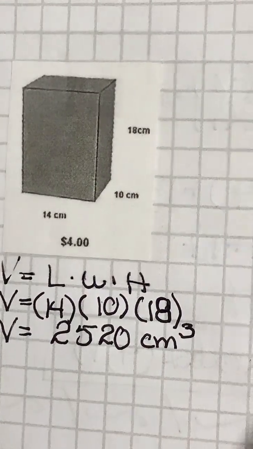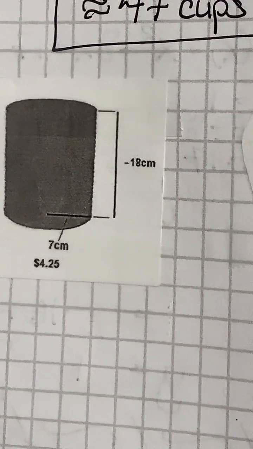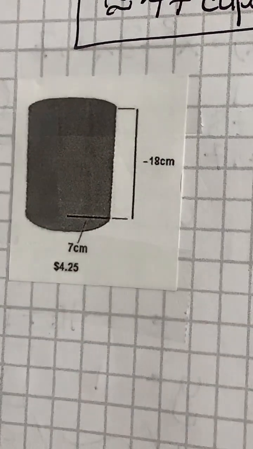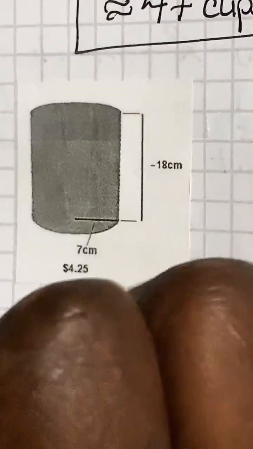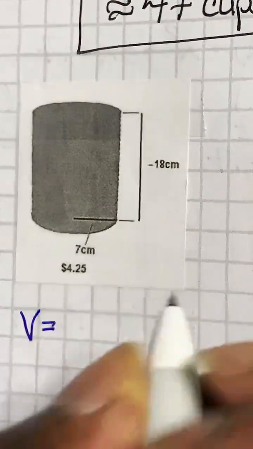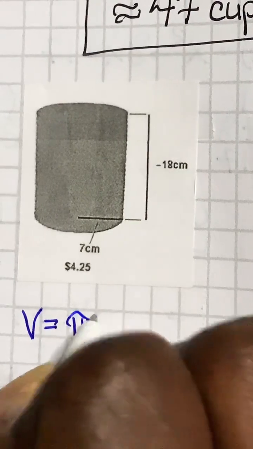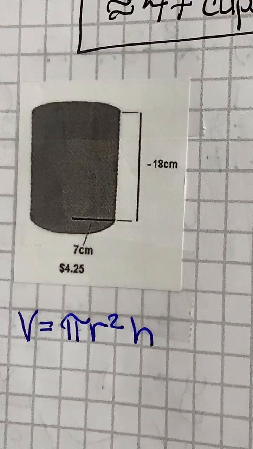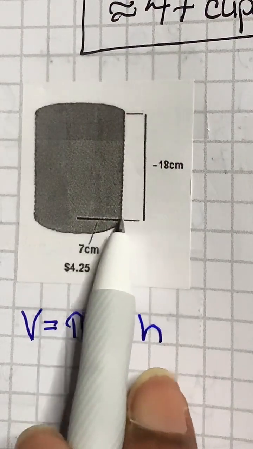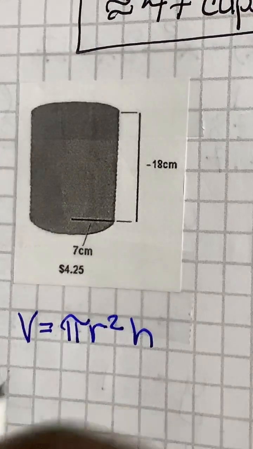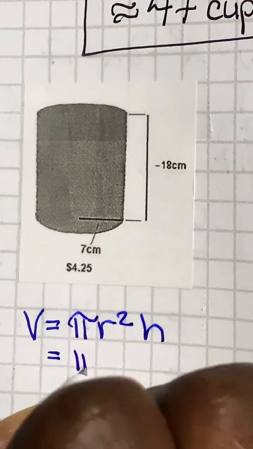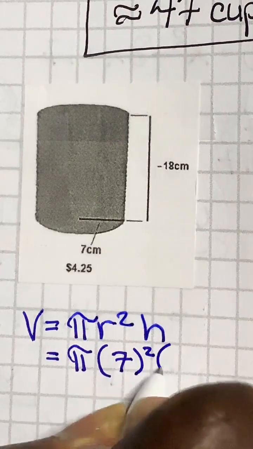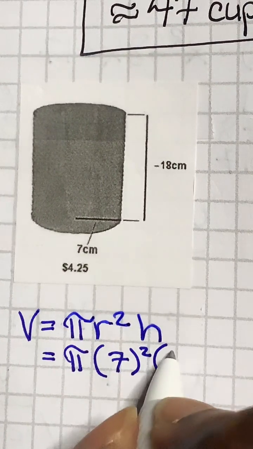So now we need the cylinder. Okay, so the cylinder, again, we're looking at volume. So we have our volume. This is our area of the base, pi r squared, times our height. So they're giving us the radius, which is 7. So we have our pi times 7 squared, and our height, again, another 18.